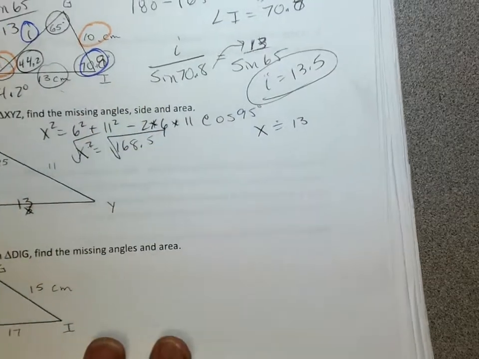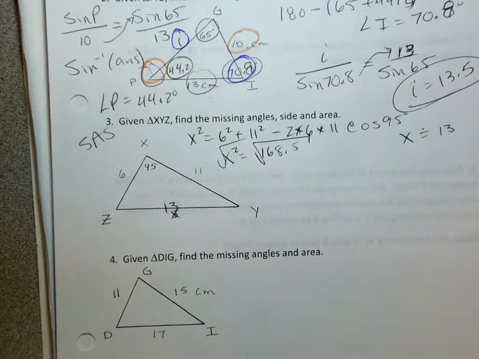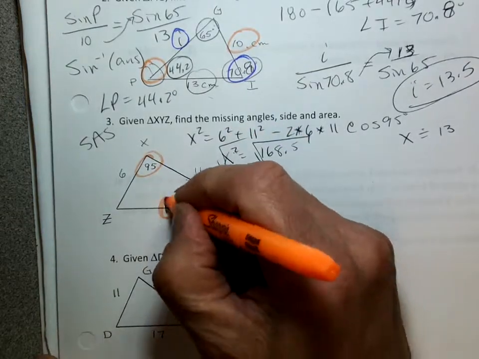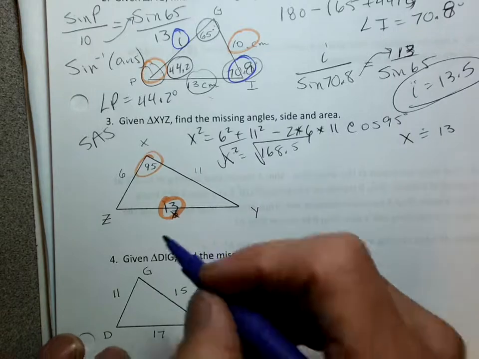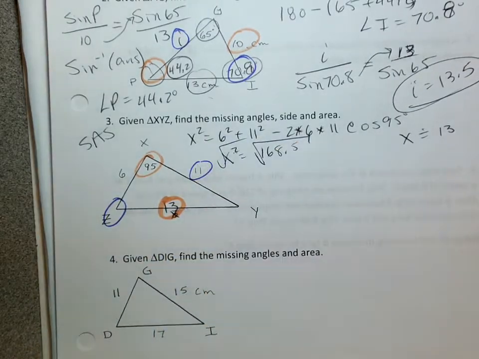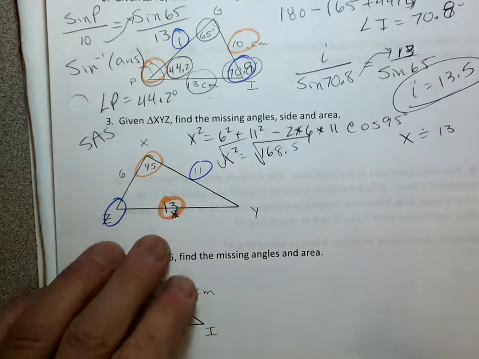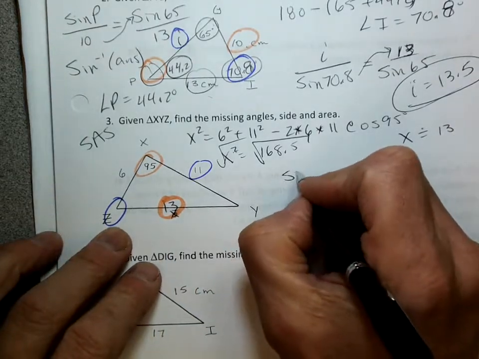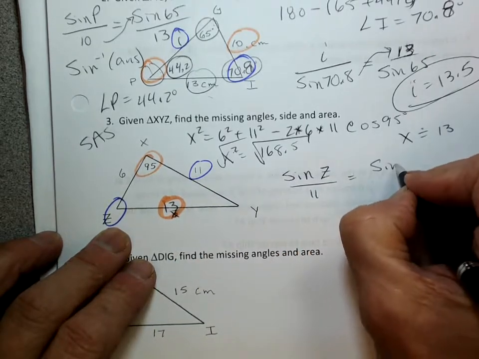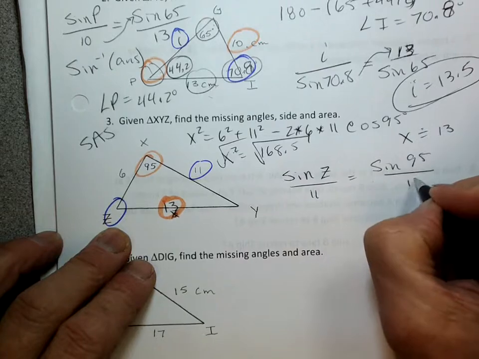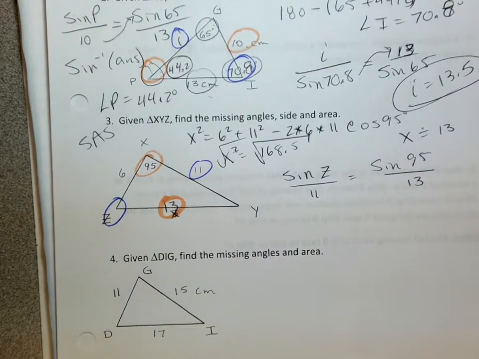Now, at this point, we've got a couple of choices, okay? We could continue using the law of cosines, but the law of sines is really easier because once you have your opposites, right? If you've got a pair of opposites, use the law of sines. The law of sines is really pretty easy, okay? So I've got my opposites, so I could find either opposite. Let's find angle z. So I'm going to set up my law of sines. So I may as well go sine of z over 11 equals sine of 95 over 13. Okay? Set up my opposites. It's really pretty easy, isn't it?